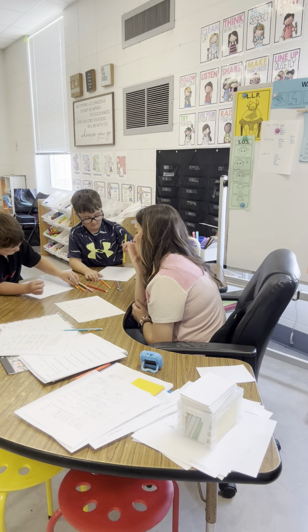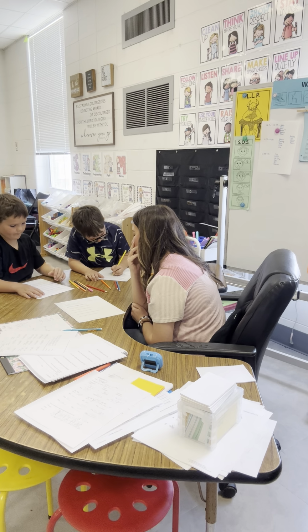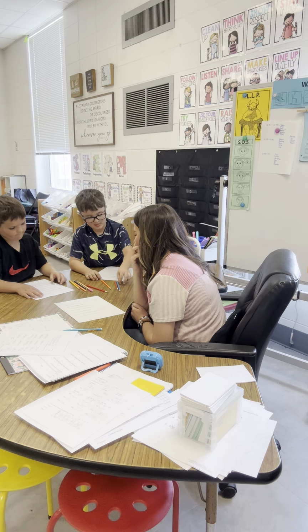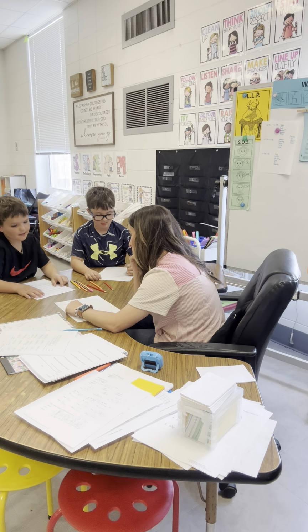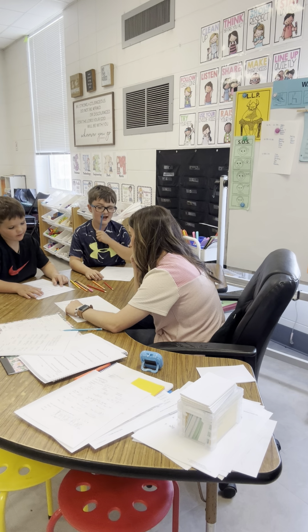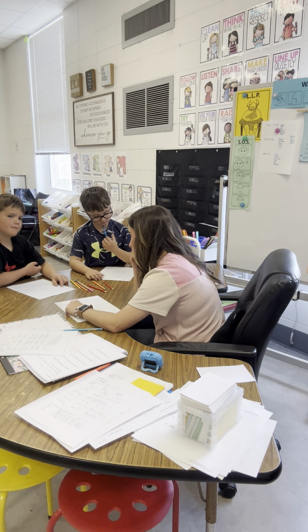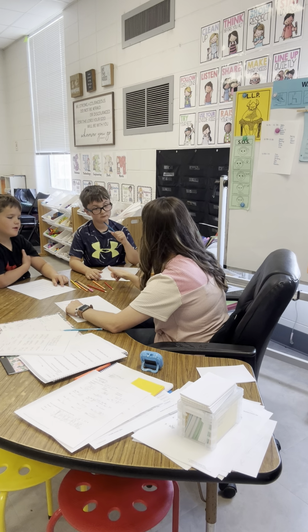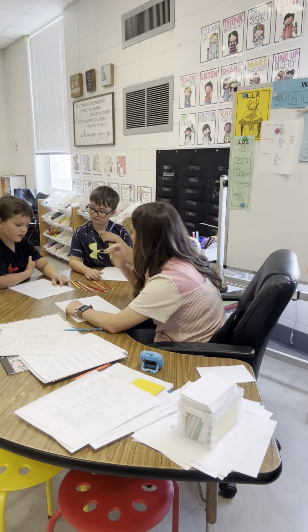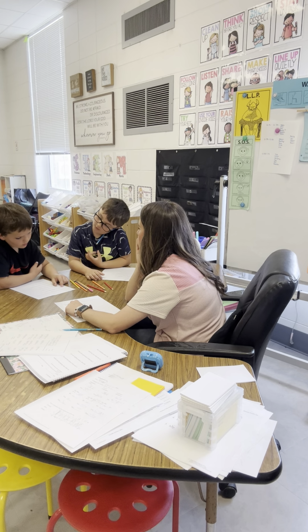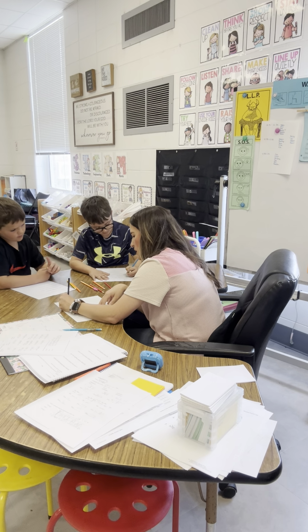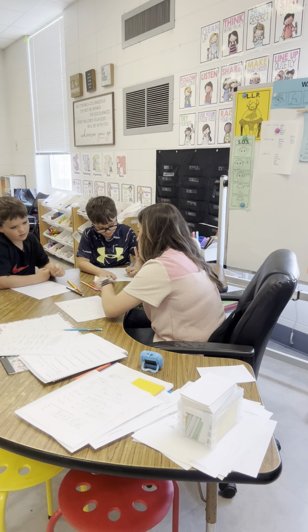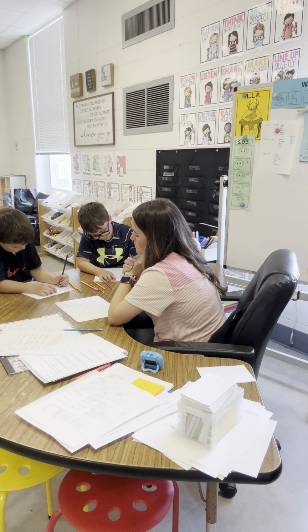Okay, and then it says draw a blue arrow from each adjective to the noun that it describes. So the first adjective is many, and it's describing what? What word is many describing? Crows, yes. So draw a blue arrow from many to crows, because many is telling how many crows there are.